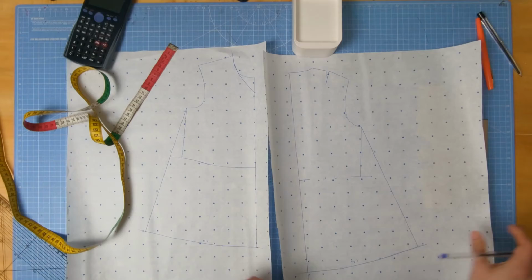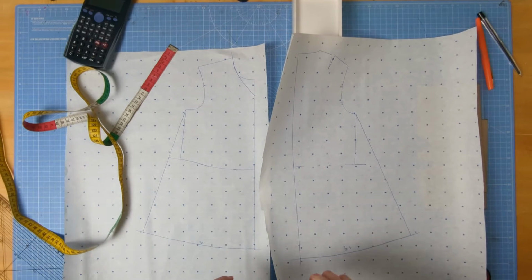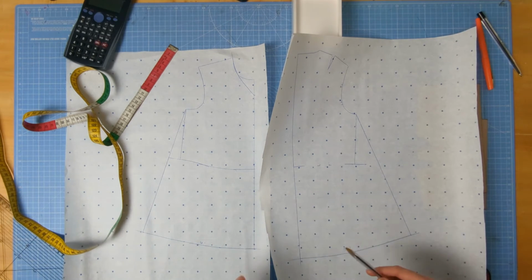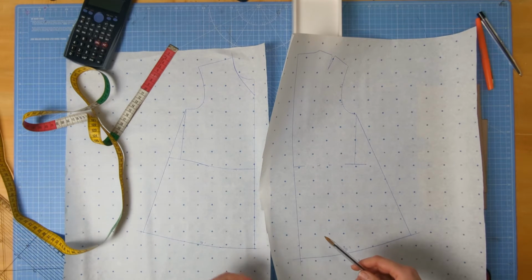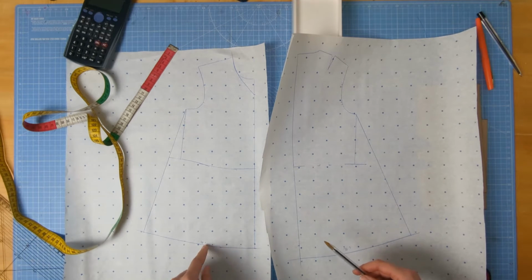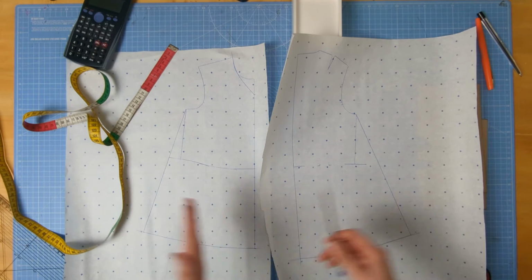Okay, so they are both 20.1 as we would expect because we traced one off the other. Now think about the ratio of your frill. I'm going to go for a 2-to-1 ratio, which means I'm going to have twice as much volume in my frill as I do here at my seam. So if I want to do a 2-to-1 ratio frill, I'm going to take my finished flat seam measurement and times it by 2. So this means that my frill is going to be 40.2 centimetres long.